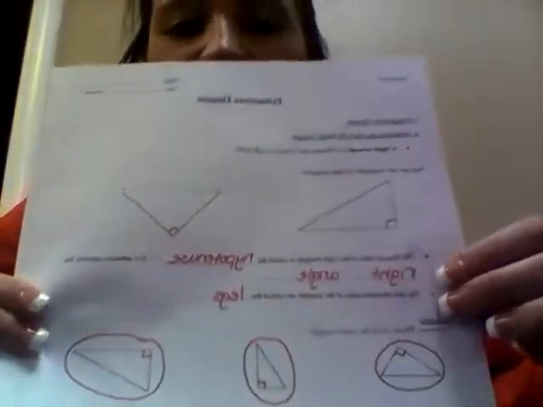If you think triangle 3 is a right triangle, raise your hand. If you think all three of them are right triangles, raise your hands. For all of you that have your hands up right now, you are correct. All three of those are right triangles. So I want you to circle all three. Good job for those of you that got that correct.